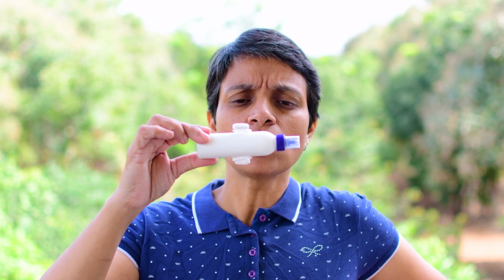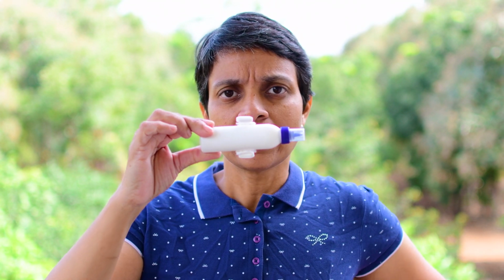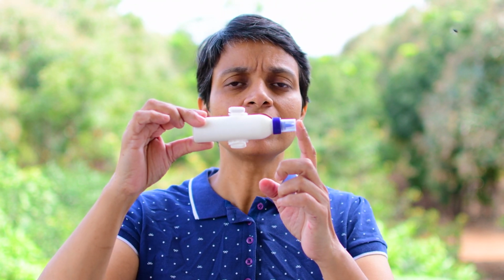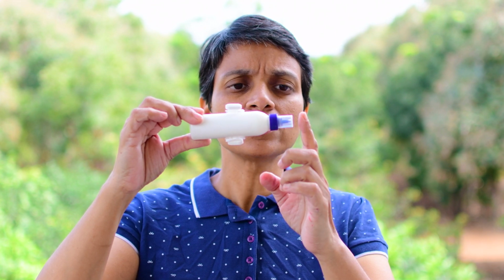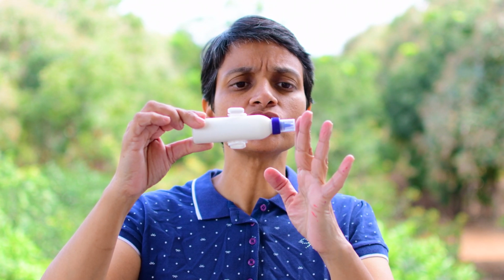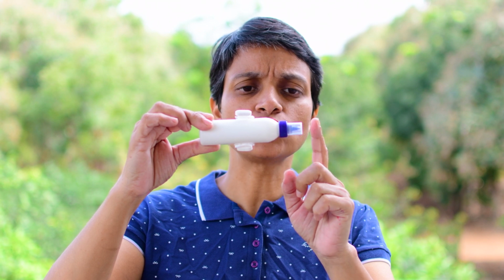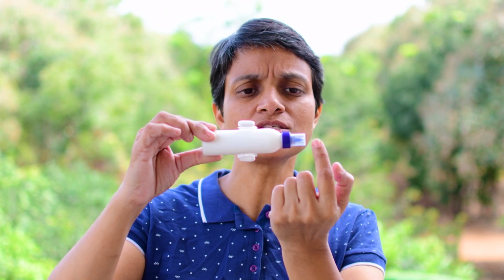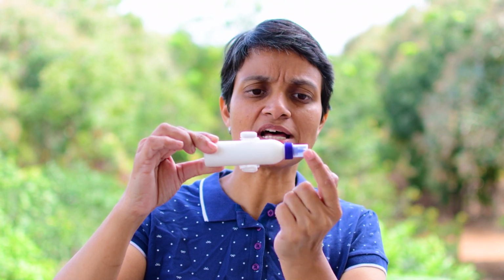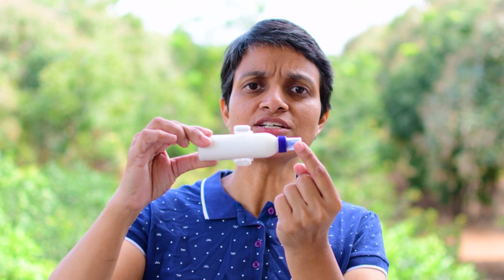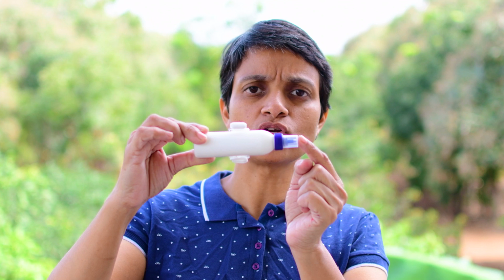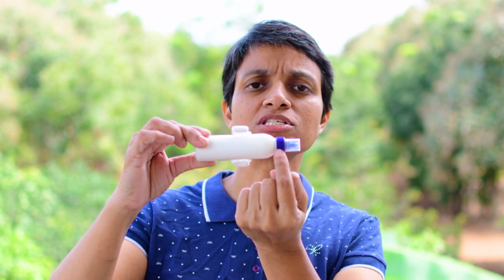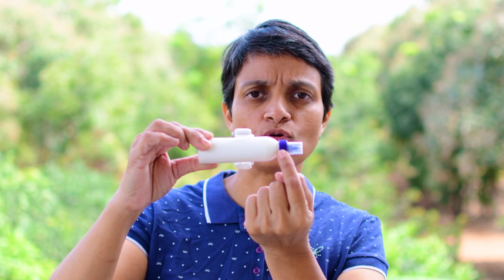J.J. Thomson was working on cathode ray tubes. Cathode and anode are objects or devices which help electricity to pass through. The negatively charged device is called the cathode, and the positively charged device is called the anode.